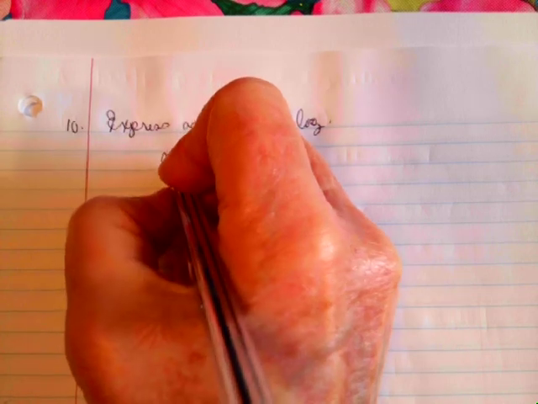It's given to me log b of h plus log b of n, and they want me to write that as a single log. The answer, log b, because I'm adding here, I rewrite this as multiplication, log b of hn.